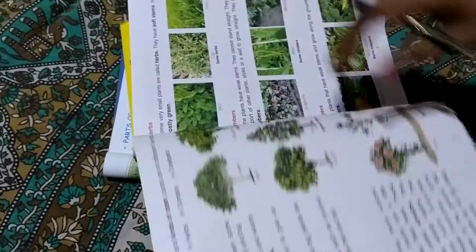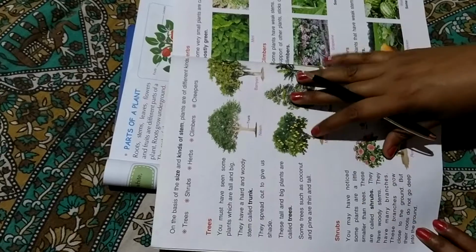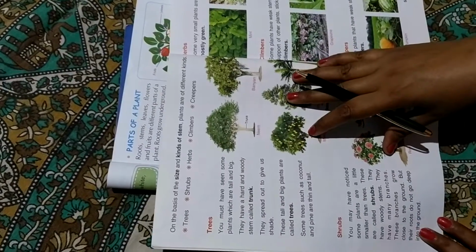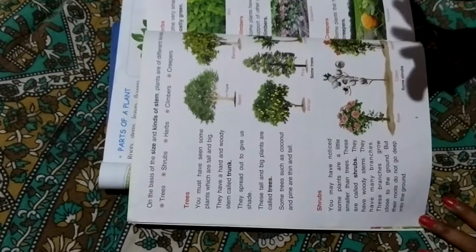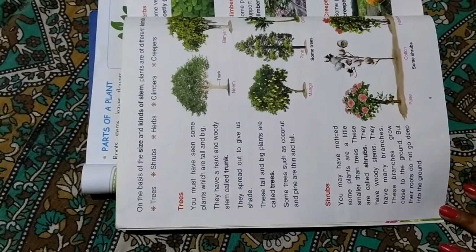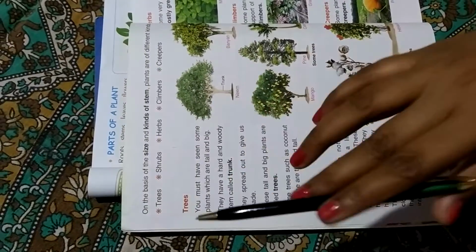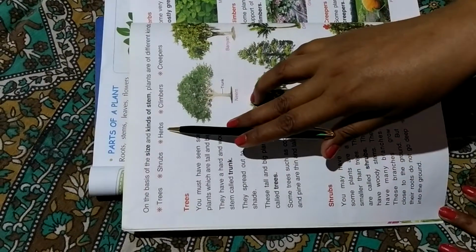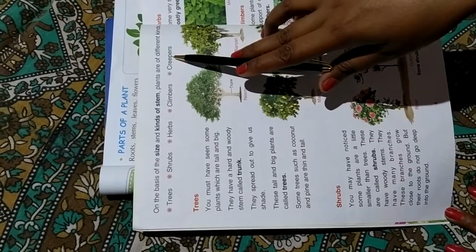On the basis of the size and kinds of stem, plants are of different kinds. There are mainly 5 types. How many types? 5 types. First, trees. Next, shrubs. Third, herbs. Fourth, climbers. And fifth, creepers.